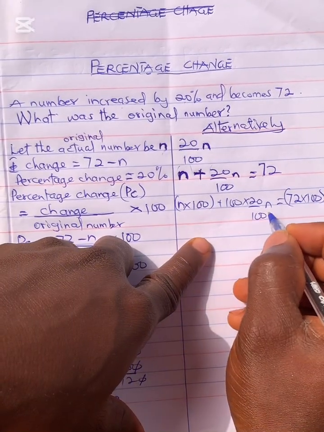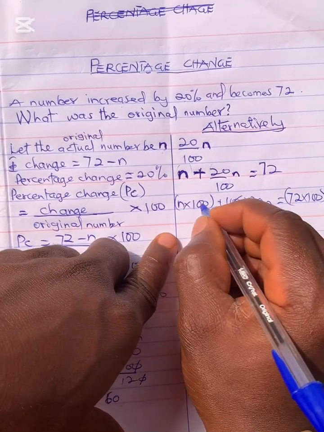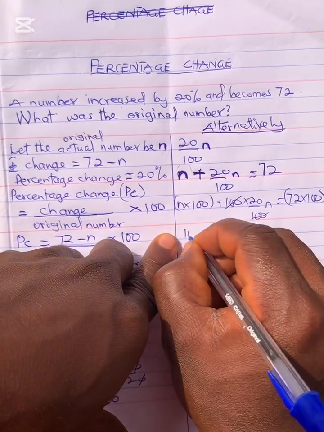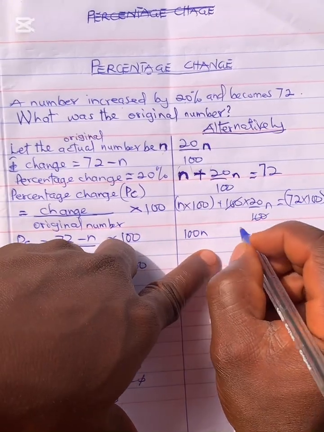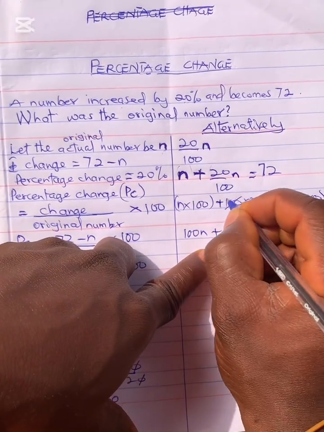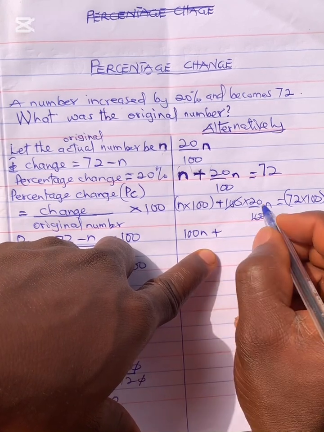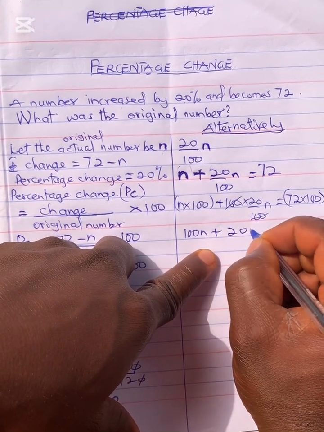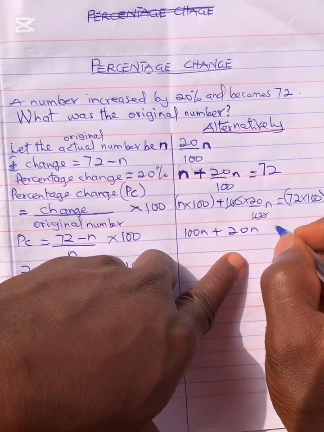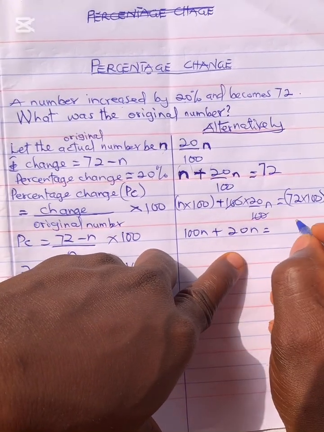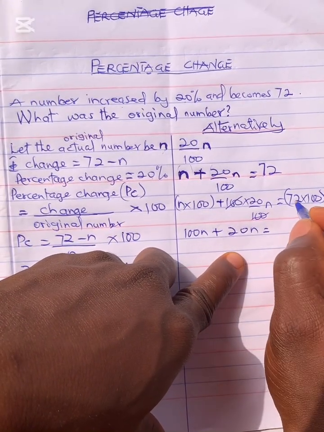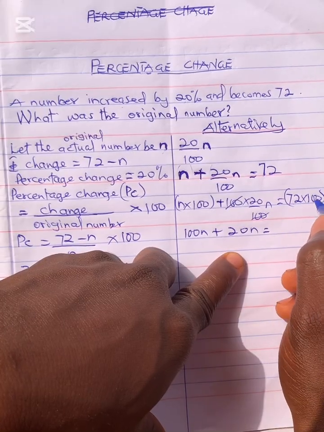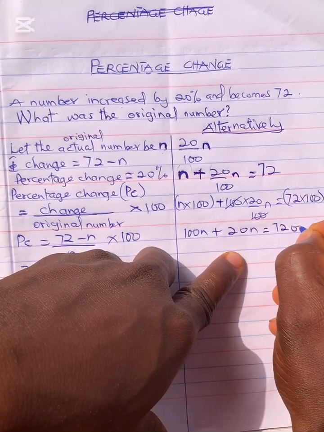So here the 100 divided by 100, N multiplying 100 is 100N, plus 20N equals 7200. 72 times 1 is 72, then you add 00, so 7200.